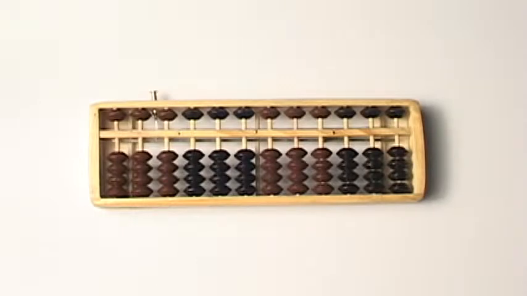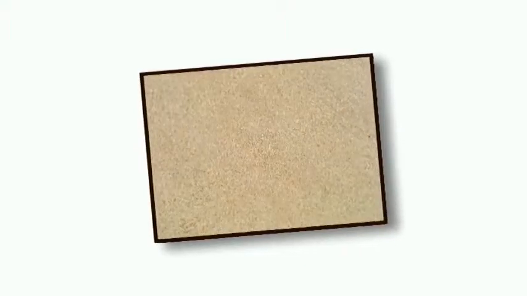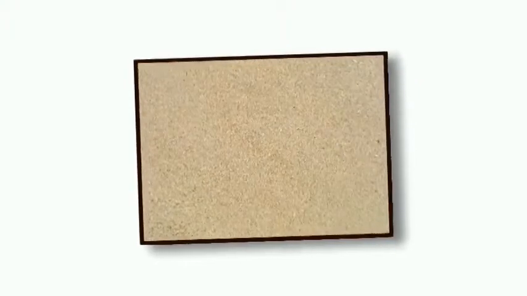So the first abacus, you could say, was a sand pile, a portable sand pile. They would have a tray made out of clay or wood with a thin layer of sand in there.